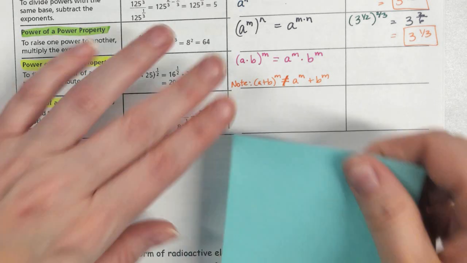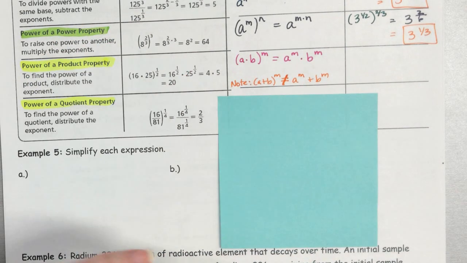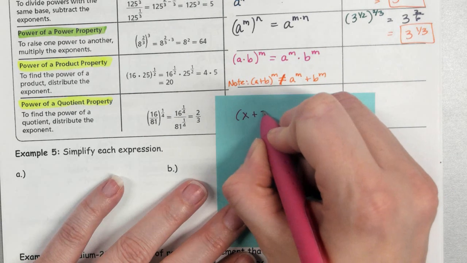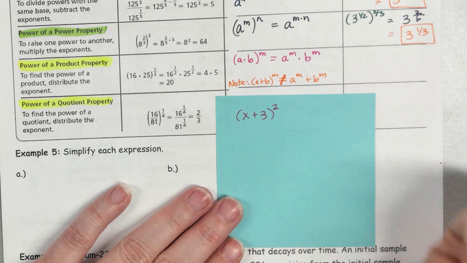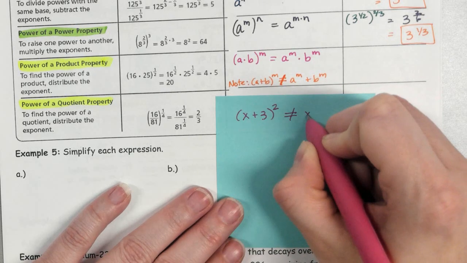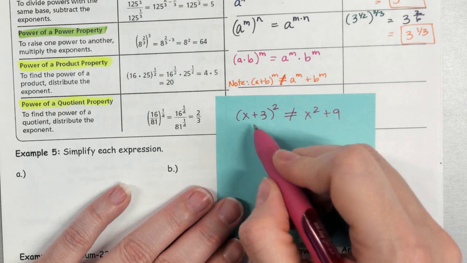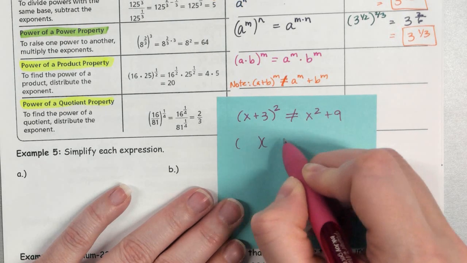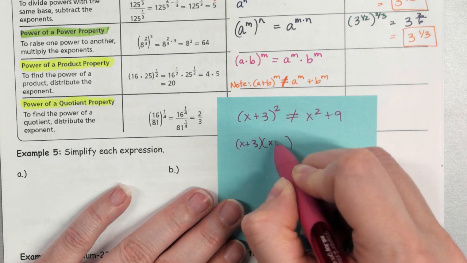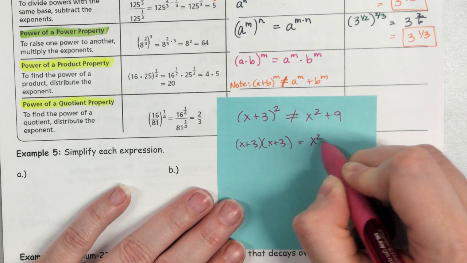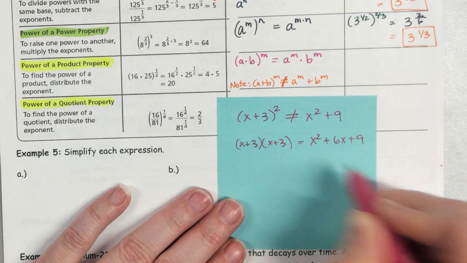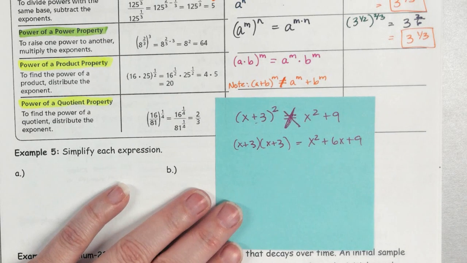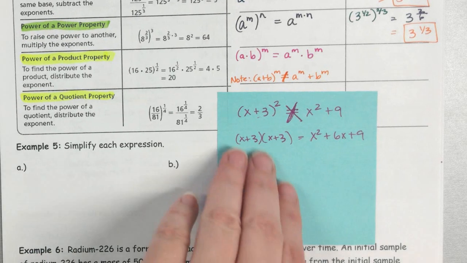An easy way to relate that to something we've studied this year is when you have something like x plus 3 squared. This is not equal to x squared plus 9. What do you have to do in this situation? You have to FOIL it out, right? So if you were to FOIL, it would be x squared plus 6x plus 9. So you can't distribute like that if it's a binomial.